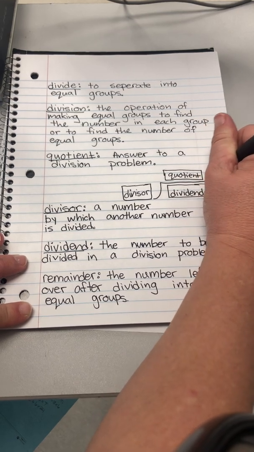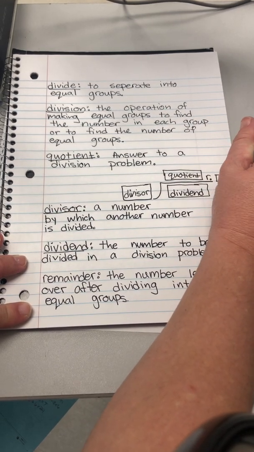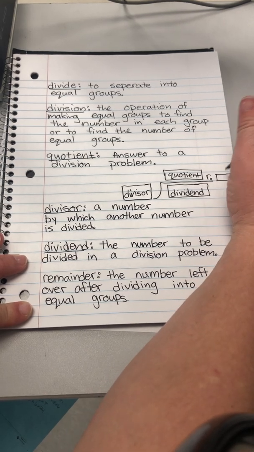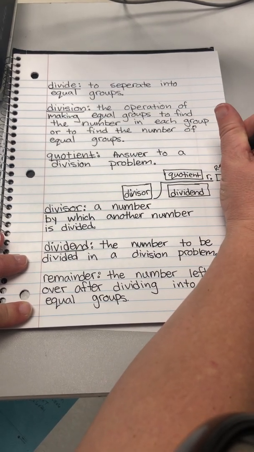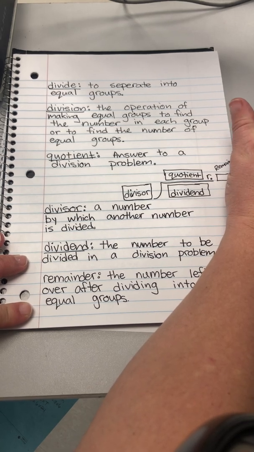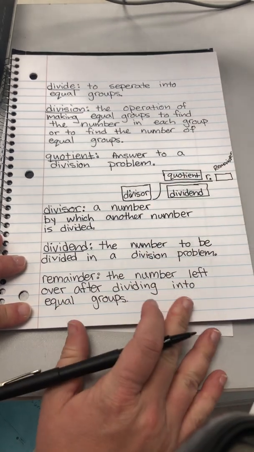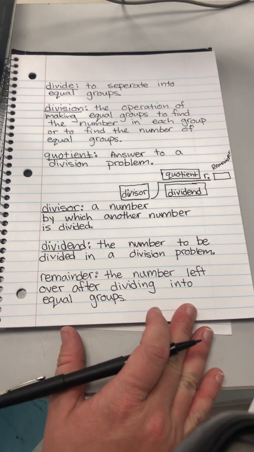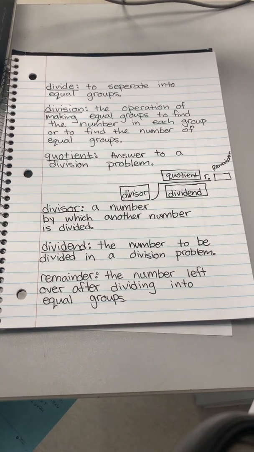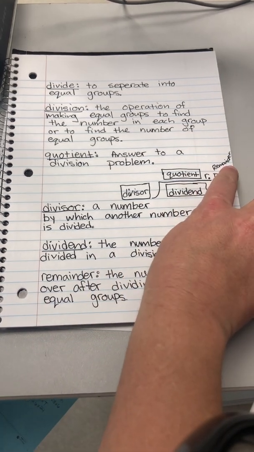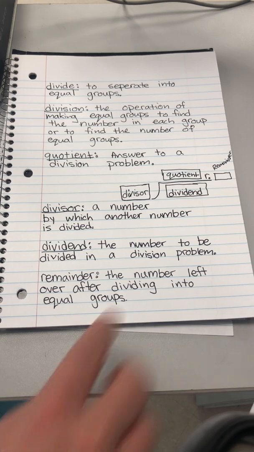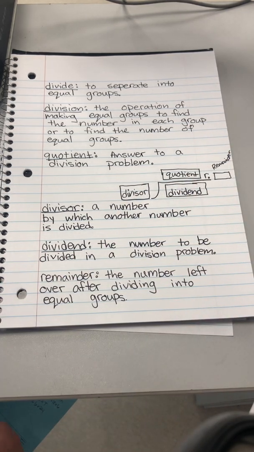So you'll have R, and then right here would be your remainder. I'm just going to write it up here because I ran out of room. That says remainder right there. I just couldn't fit it in my box. You should be able to read every one of these.